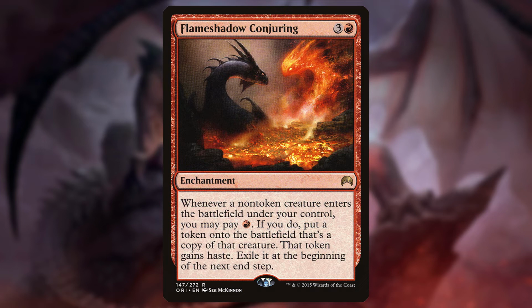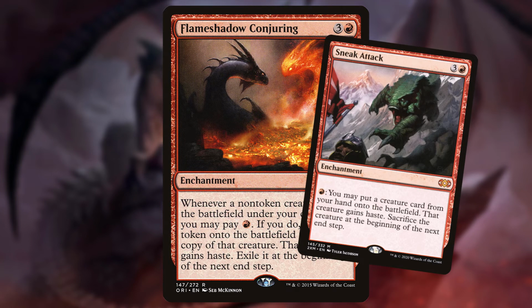Not that complicated. You wanna know what's dumb? Sneaking a creature into play with Sneak Attack and then paying 1 red to create a token of that creature and keeping everything at the end of the turn.